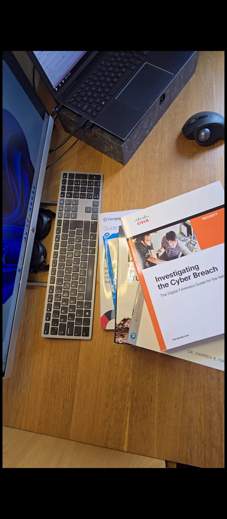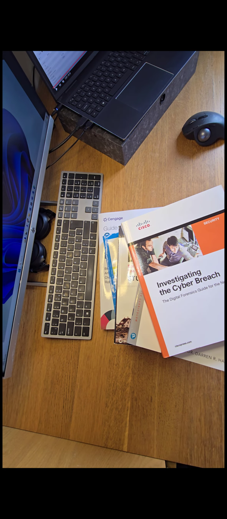If you need to learn digital forensics in cybersecurity, you have to start from somewhere. What I recommend is to start from a digital forensic book that will provide you with the basic knowledge and the practical experience in digital forensics.